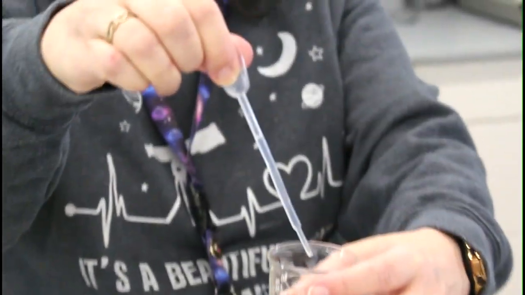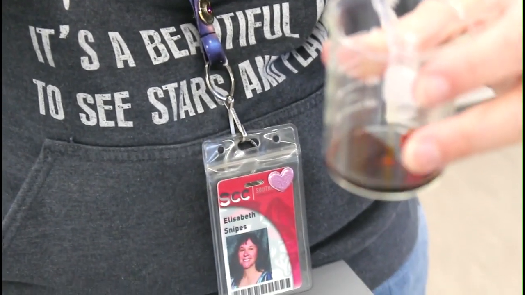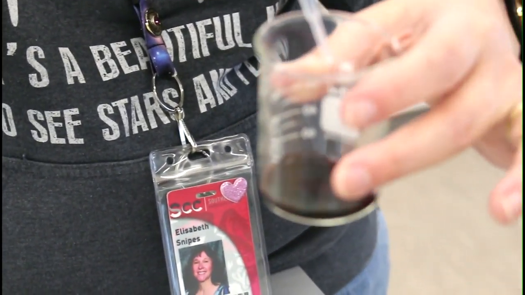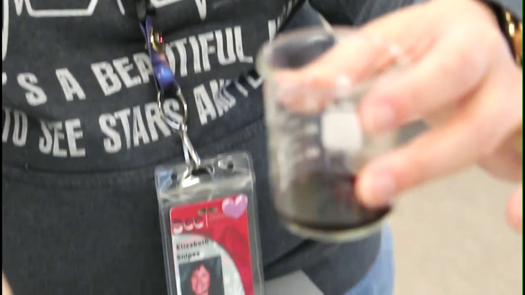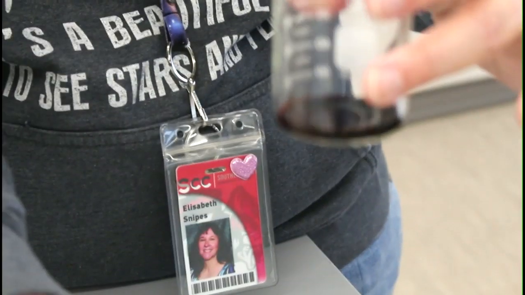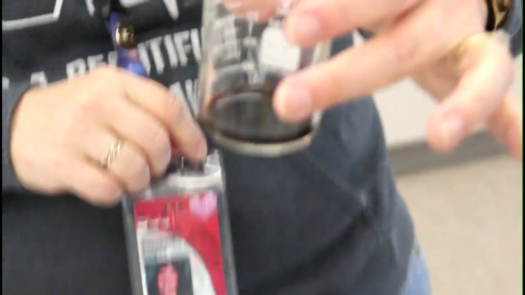Whoa, I love that. What happened, Mr. Wizard? It's a chemical reaction. It's forming that thiocyanate complex, iron 3 thiocyanate, and that complex is like a deep blood red. Yeah, that's crazy. So record your observations.